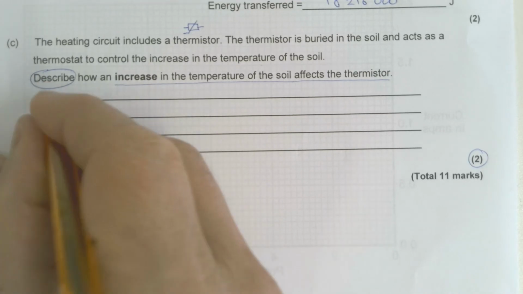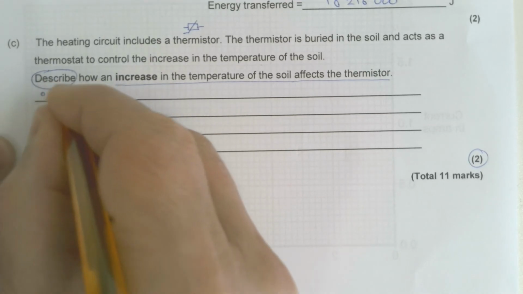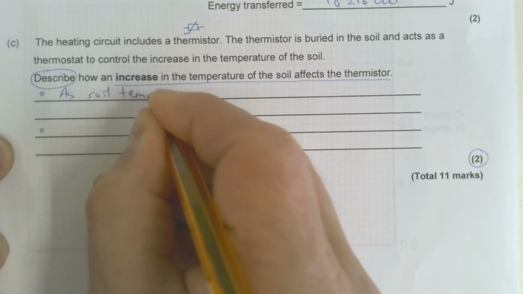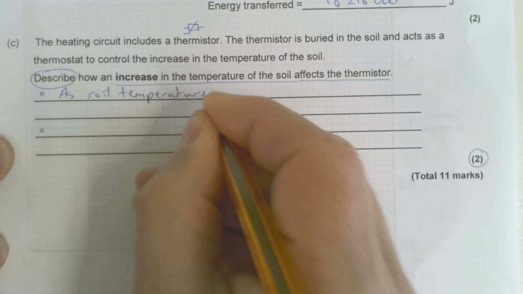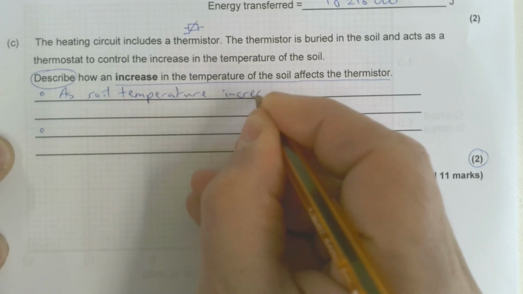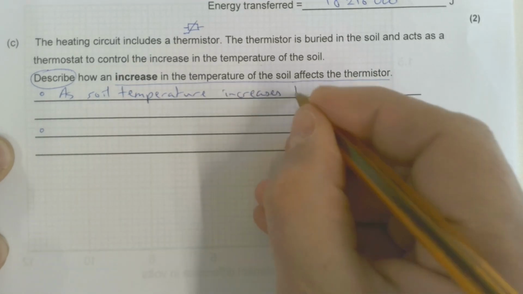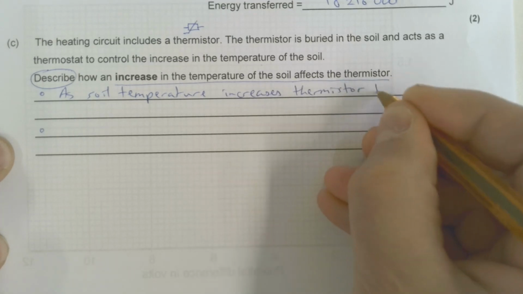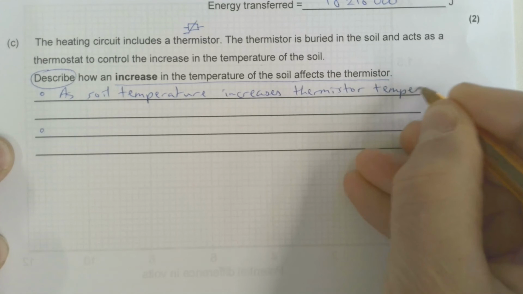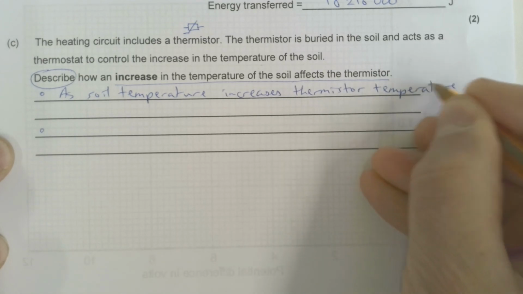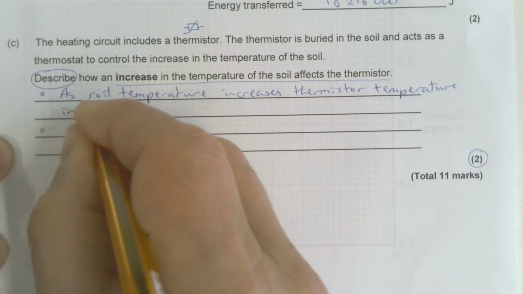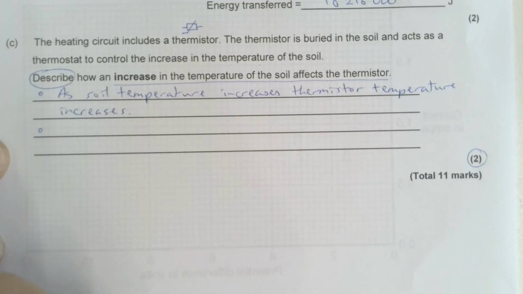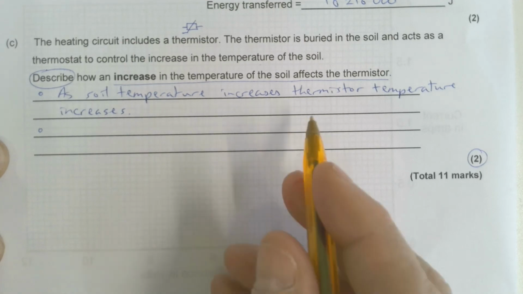What's going to happen? First of all, as soil temperature increases, thermistor temperature increases. This thing's buried in the soil, so as the soil gets hot, it gets hot. So what happens then to the thermistor?